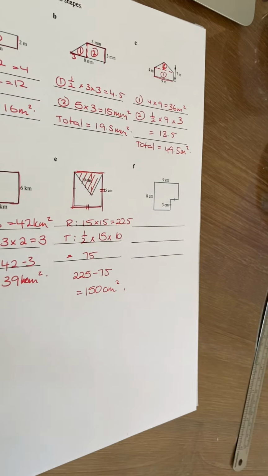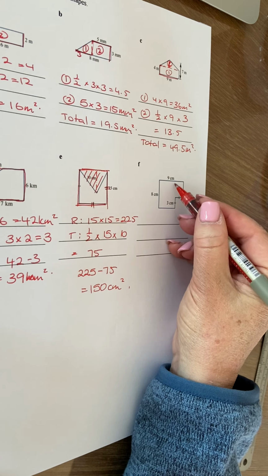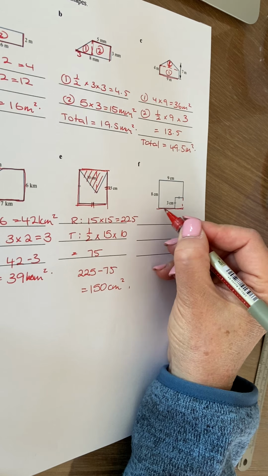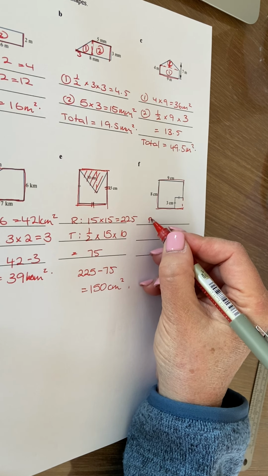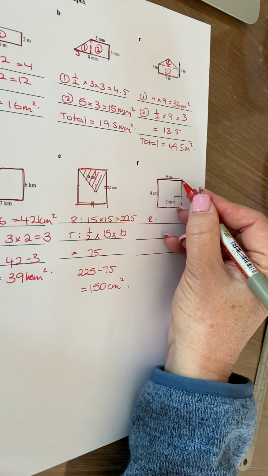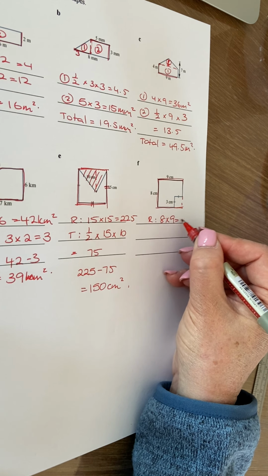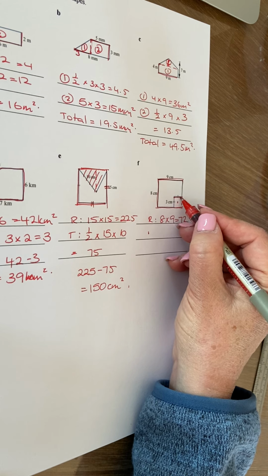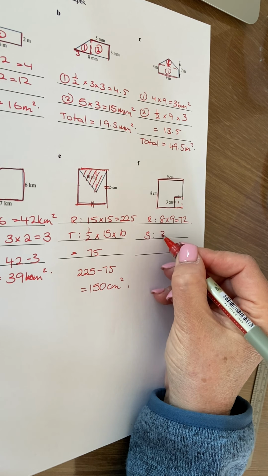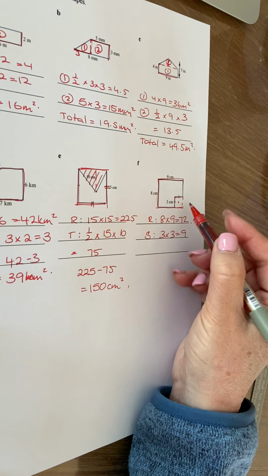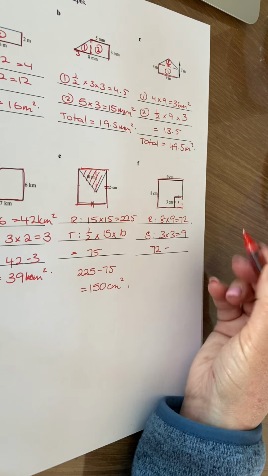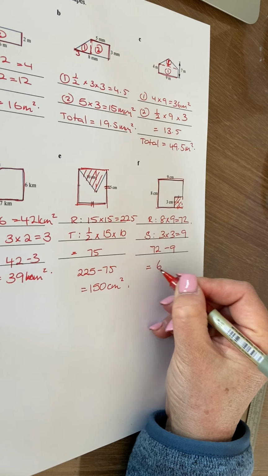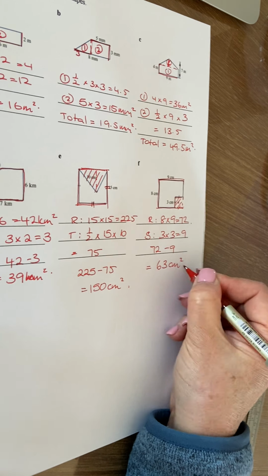And then our very last question, you can either do it as a takeaway or you could divide it up and do it as a plus, but I'm going to do it as a takeaway area. I'm going to say the whole rectangle is 8 times 9. And I'm going to take away this smaller bit, and it's a square, it's 3 times 3. So I start off with 72, and I take away this 9, chop it out, so I end up with 63 centimetres squared.